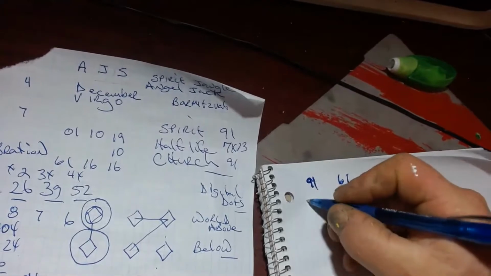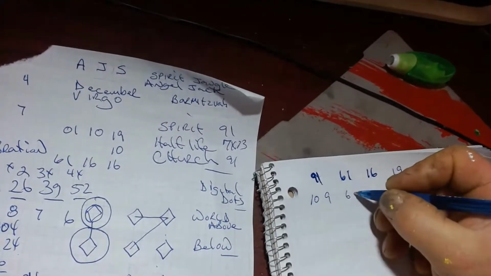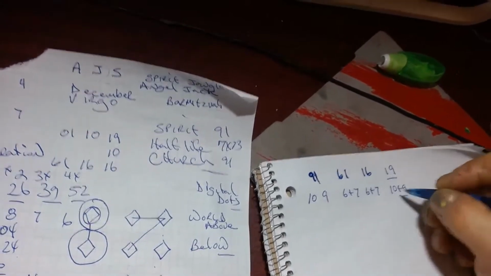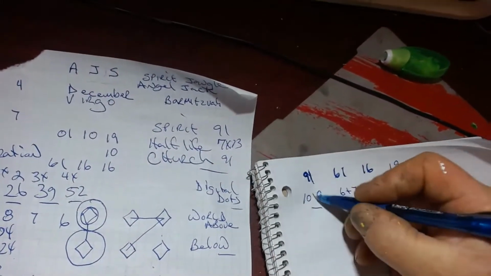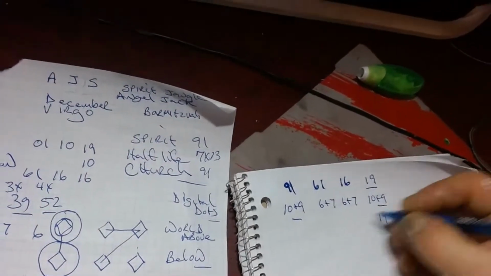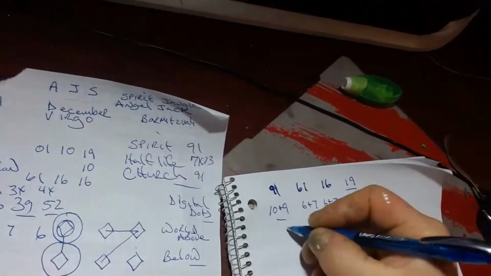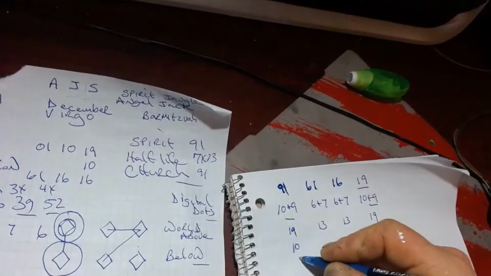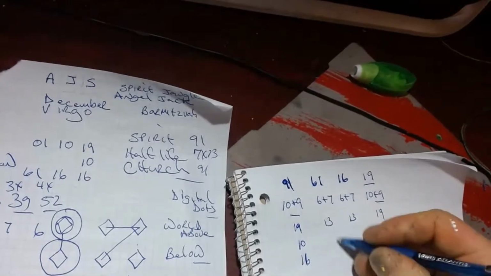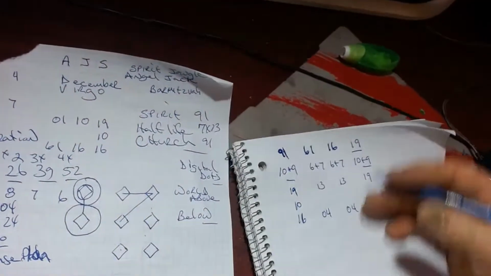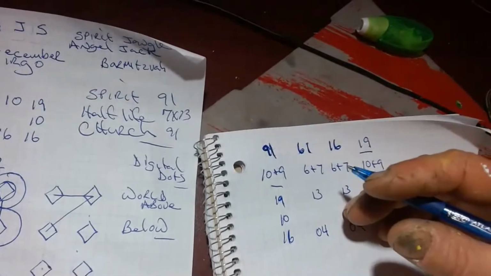The 19, well, if you do mathematics, these are the calculations: 1 times 9, 1 plus 9, 1 times 6, 1 plus 6. And this one will end up to be 19, 13, 13, 19, in which will become 10, in which will become 16, in which will become 04, 04, and this will become 16. So I'm just showing you what happens to the numbers, how they turn all around.